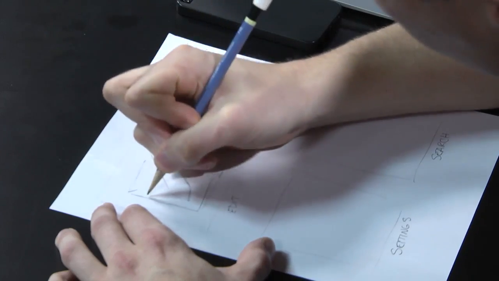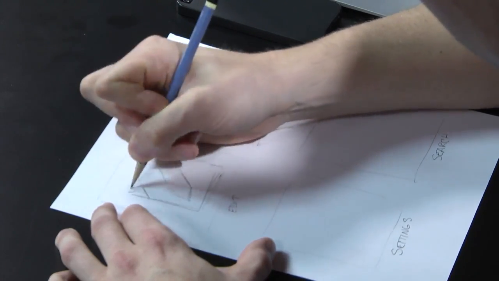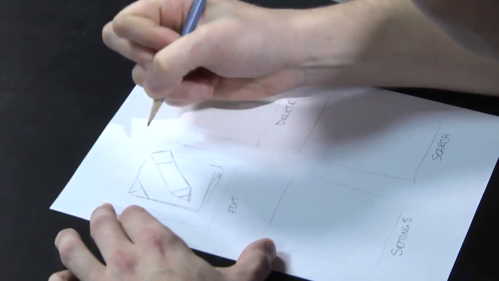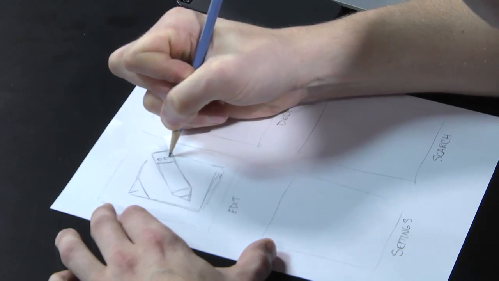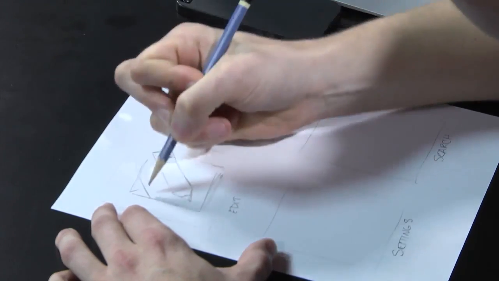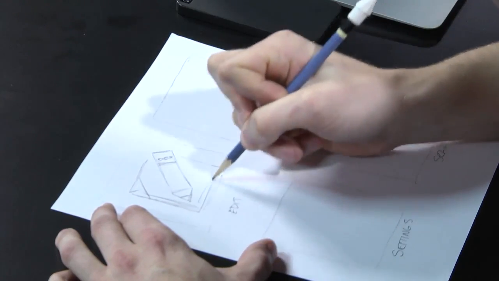So as you see here, we just have a piece of paper with the pencil behind it. Now, I don't know if I'm going to use these lines or circles in the final layout. I'm just going to go ahead and put them in there. So here we have our edit, and then next we have delete.